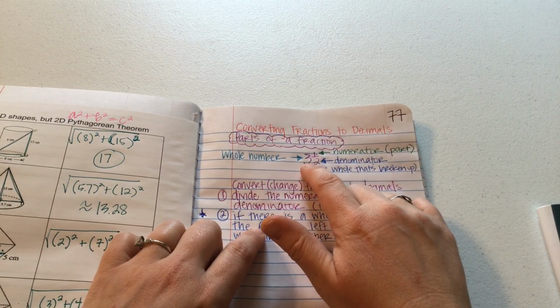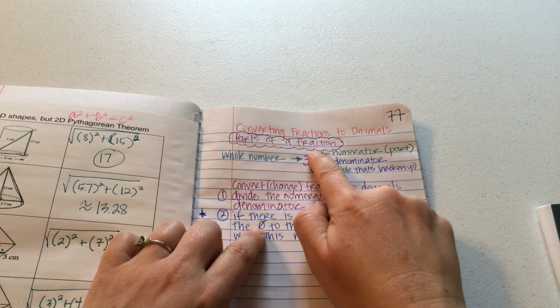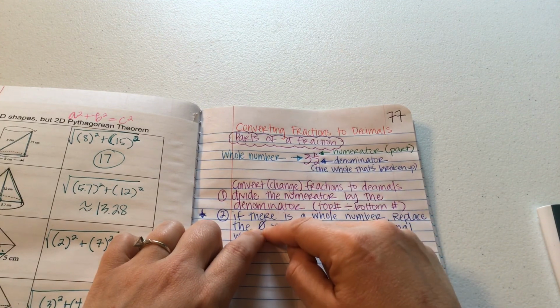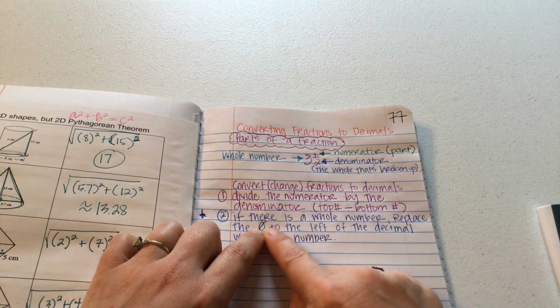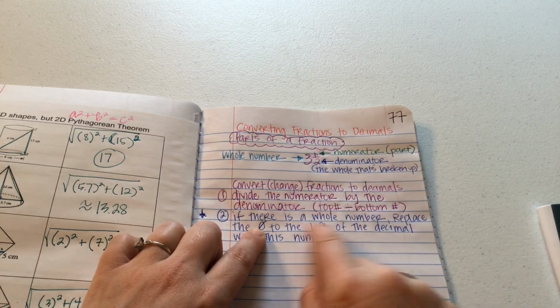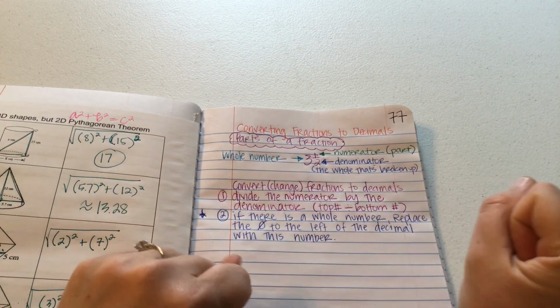But since this fraction has a whole number, I would get 1 divided by 2, numerator divided by denominator, and I would get something with a 0 in front of it. And then I'm going to take that 0, which is to the left of the decimal, I'm going to take that 0 away, and I'm going to replace it, for this example, with the number 3.